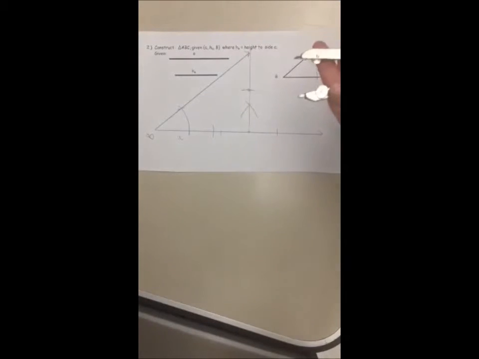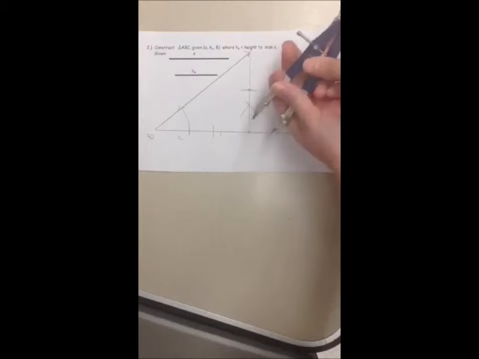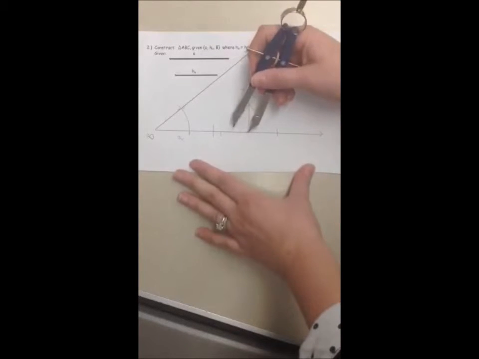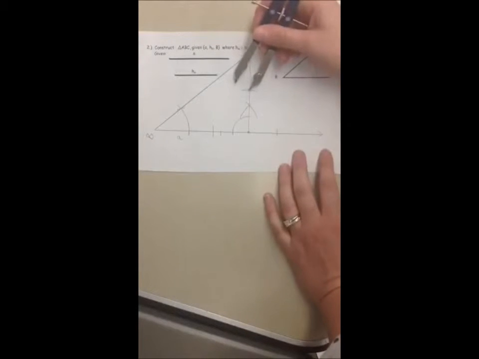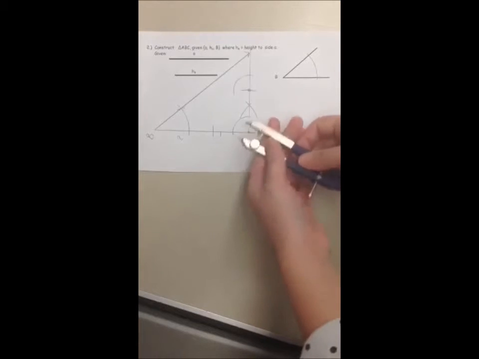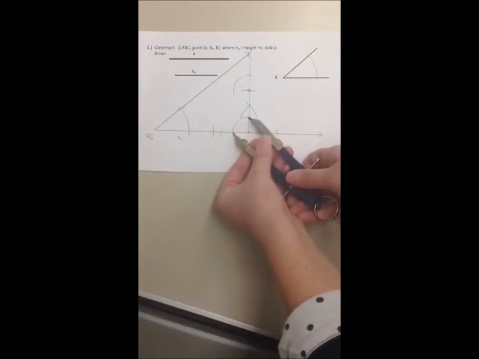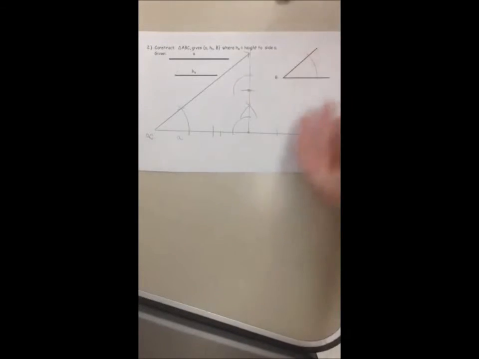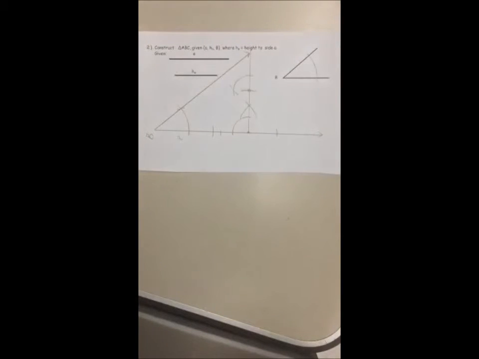You have some options for that. You can create another perpendicular out this way because then the two lines will be parallel. Or I can copy this angle up to that point because if the corresponding angles are congruent, then the lines are parallel. So draw my big arc here, draw that same arc here, and measure the width of this 90-degree angle and mark it off so that this guy is the same.